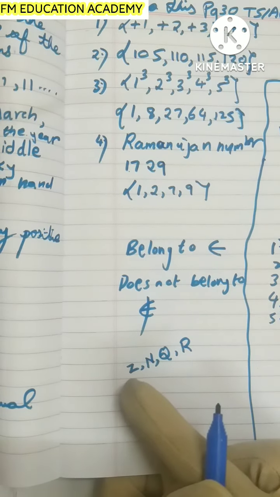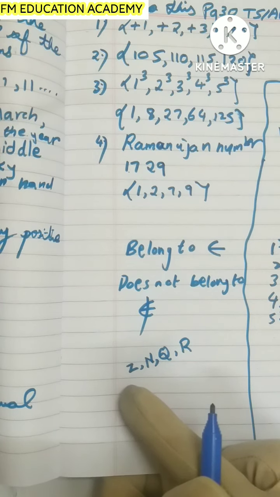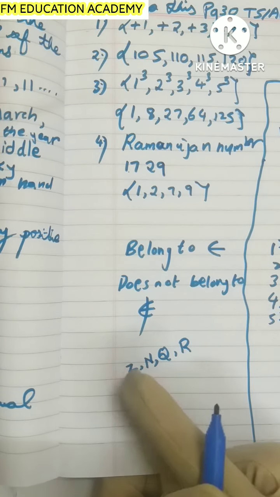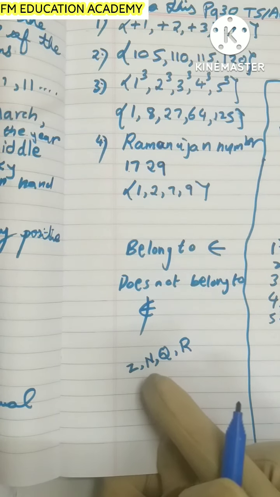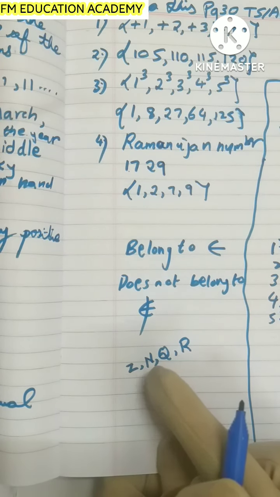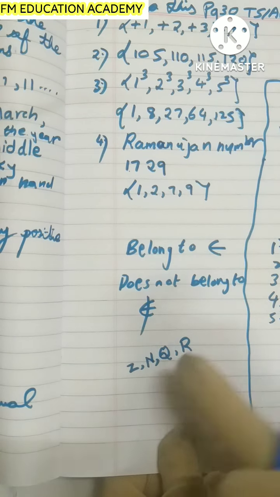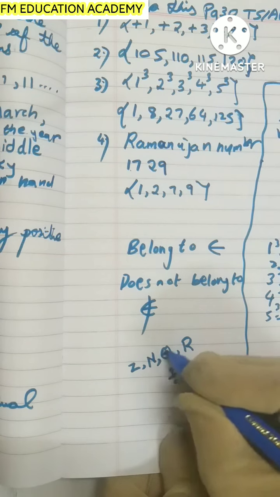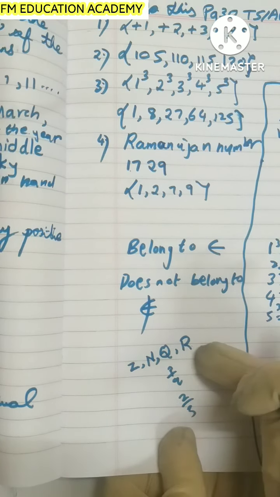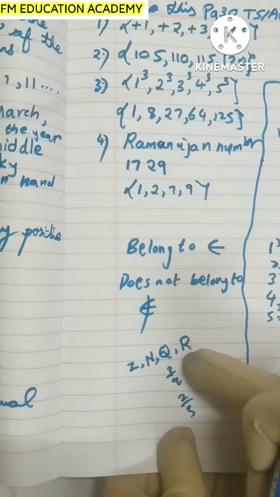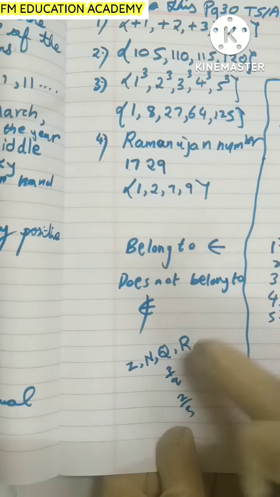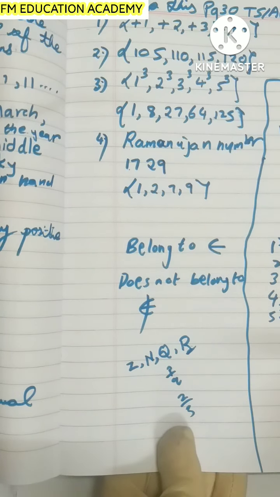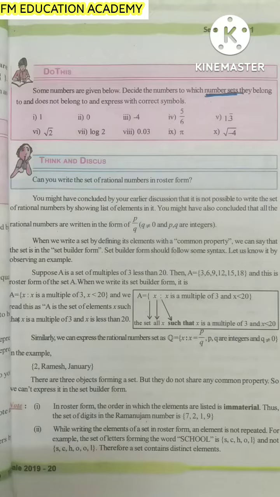Integers will have 0, plus 1, plus 2, plus 3, minus 1, minus 2, minus 3. That is, 0, positive numbers and negative numbers will come in integers. In natural numbers, only 1, 2, 3, 4, 5, that is, positive numbers beginning from 1, will come. Rational numbers will be of the form p by q, for example 2 by 3. All fractions will come in rational numbers, and in real numbers, everything will come. Whole numbers, natural numbers, rational numbers, irrational numbers, everything will come in real numbers.